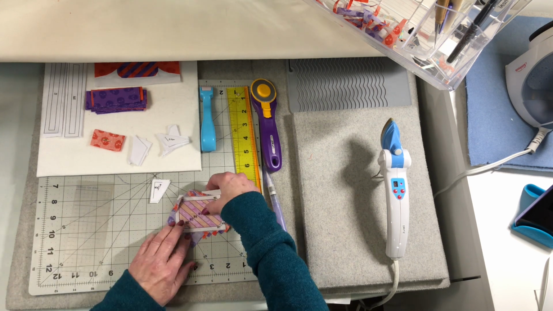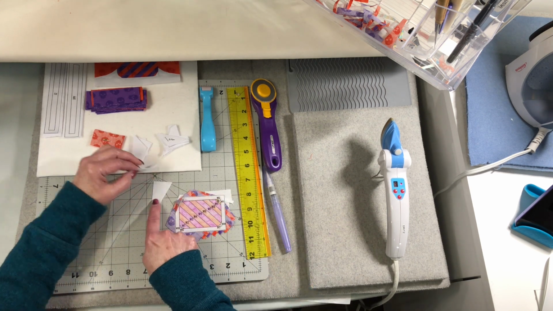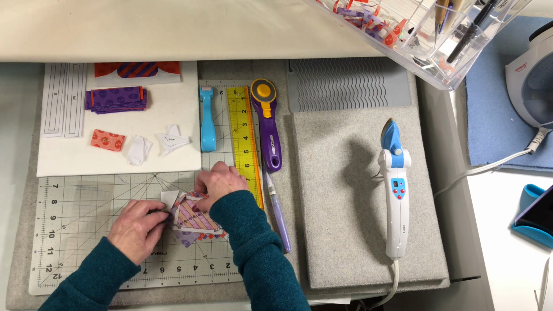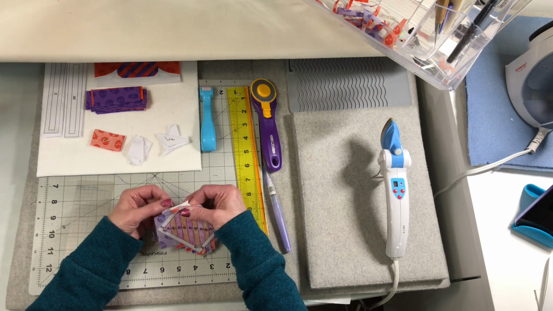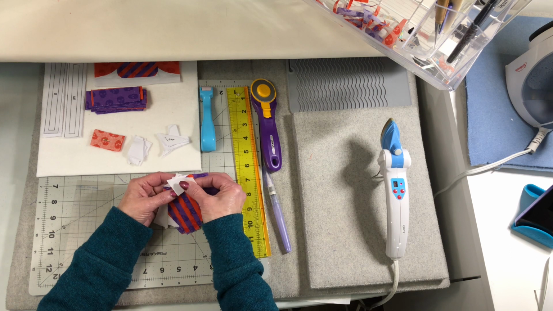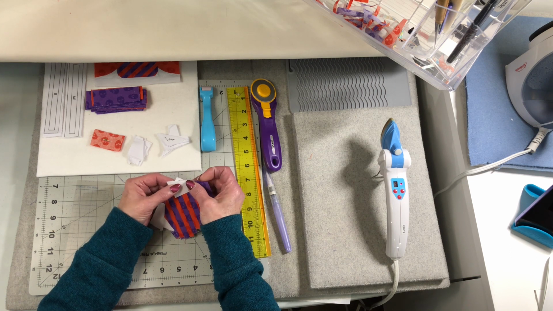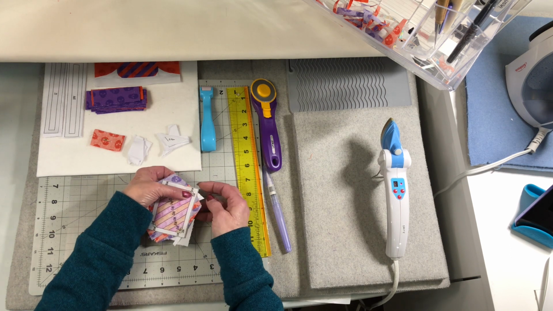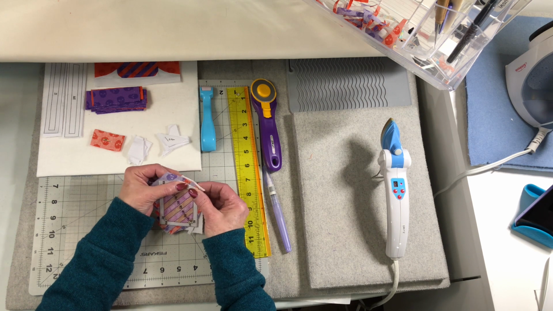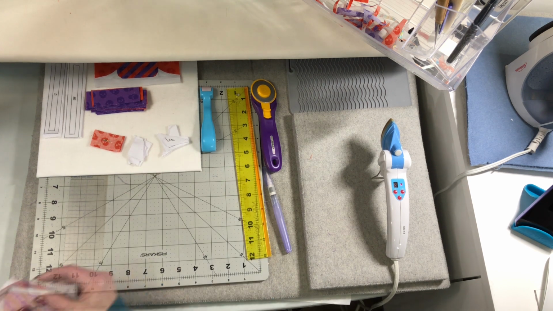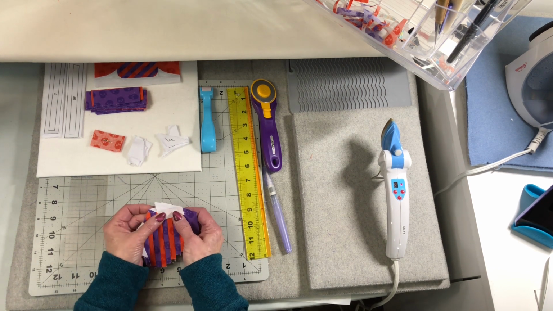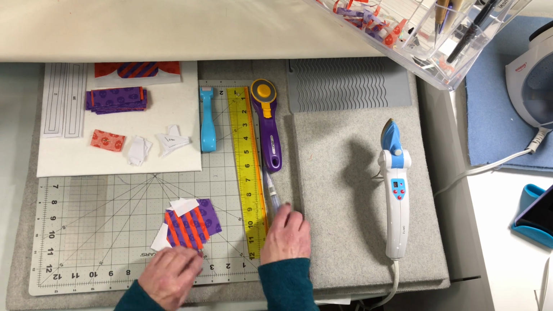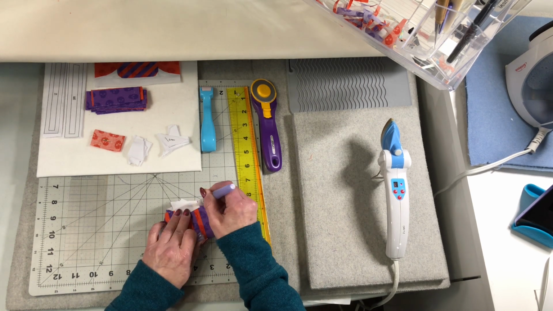Laying it out so I know exactly where it's going. Remember taking the bottom piece, and I'll be stitching W14 into place. Okay, W14 is now stitched in place.